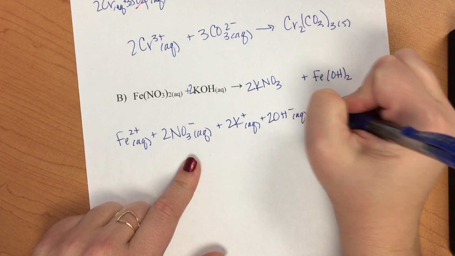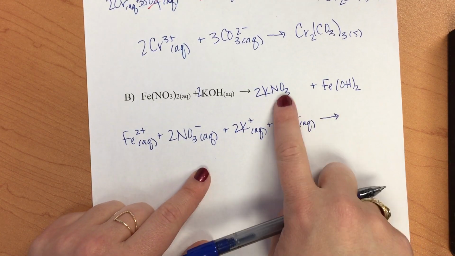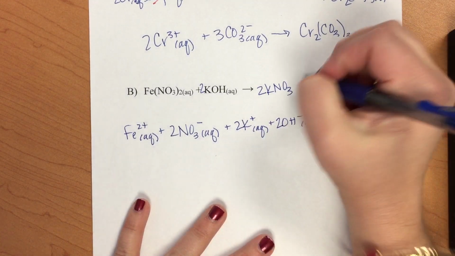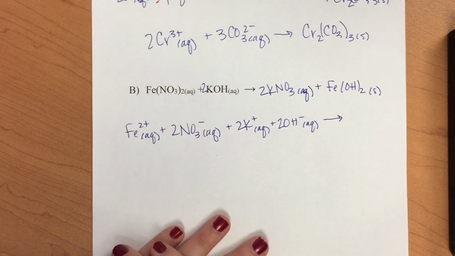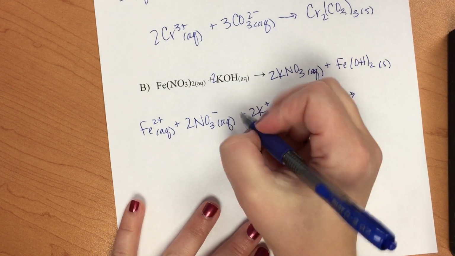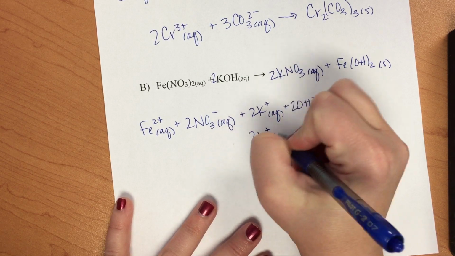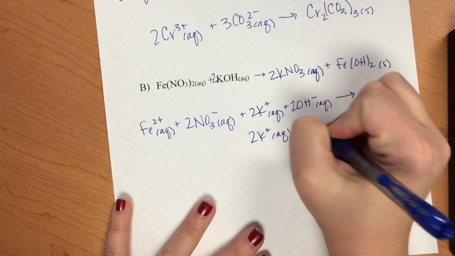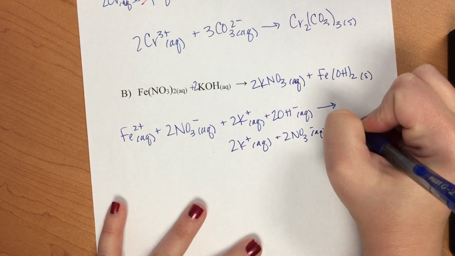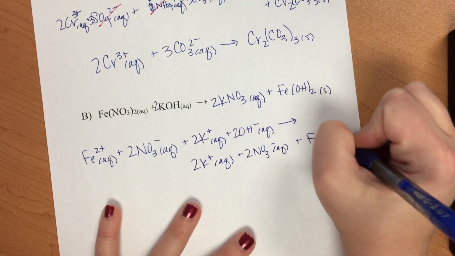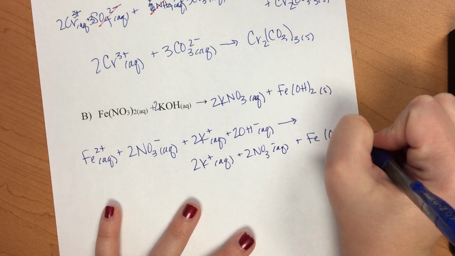Now we need to determine what is soluble and what is insoluble. Nitrates are always soluble, so this is going to be aqueous, and that will make the iron hydroxide a solid. So in this case, we're going to have 2K+ aqueous plus 2NO3- aqueous plus Fe(OH)2 solid.